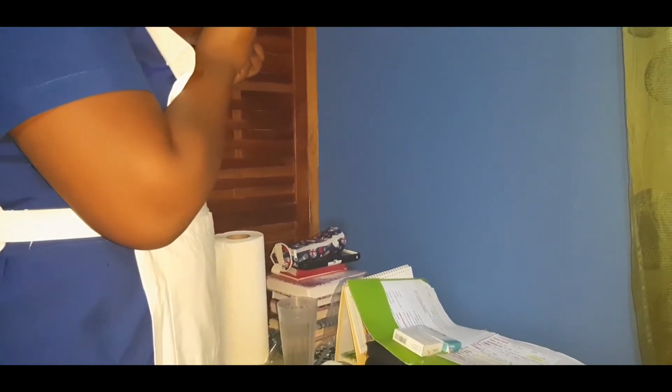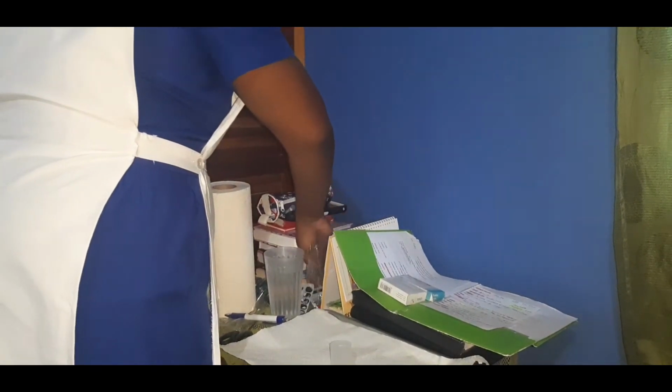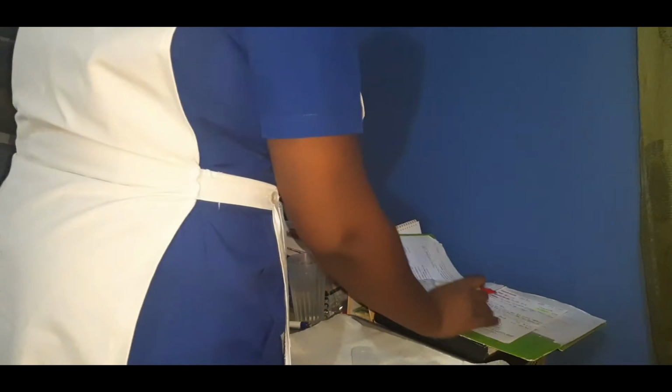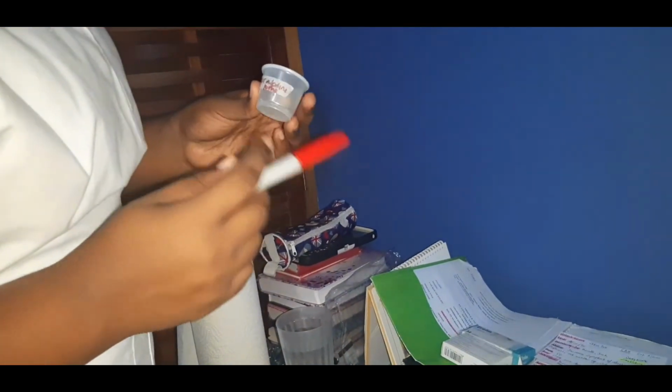Gonna use my pen and I'll just write the loratadine. So my pen is not working. So I use my marker here, and I'll just write, okay, loratadine. And I can always check my drug chart and see how much milligram the patient is supposed to get, which is 1 tablet, which is 10 milligram. So I have loratadine 10 milligram here.